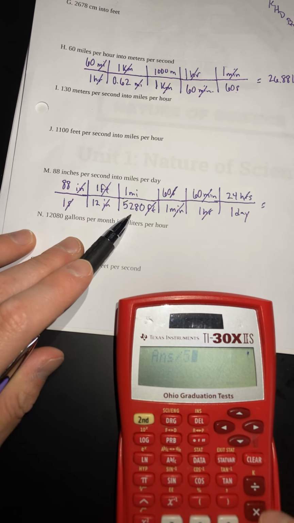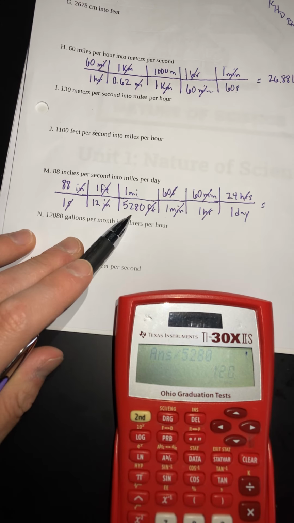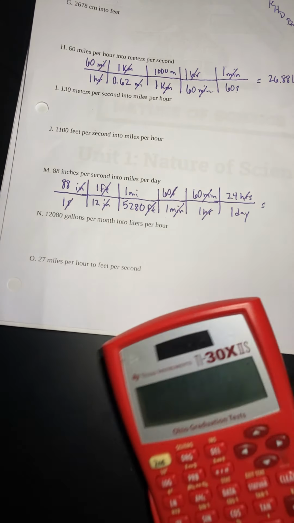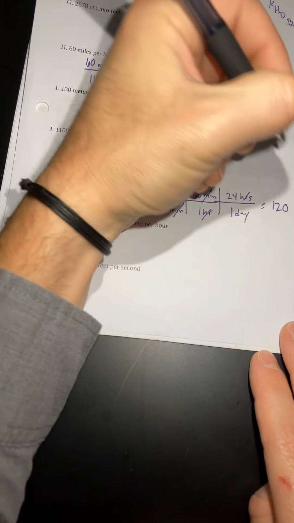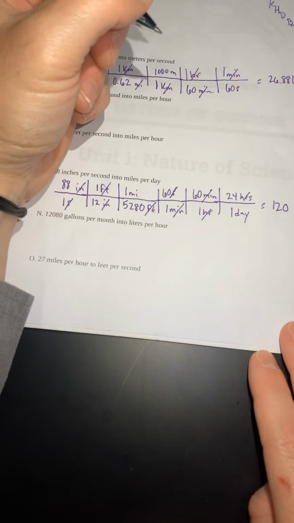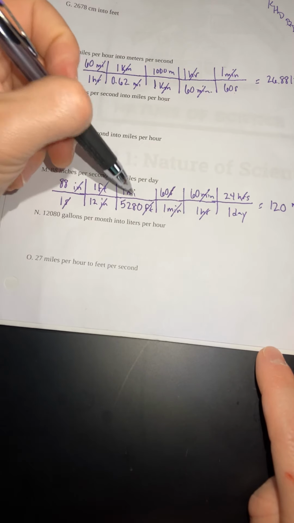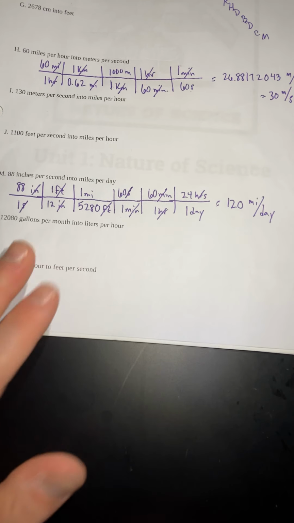Divide that by 5,280. And then divide by 1, divide by 1, divide by 1. Okay? Which ends up giving you 120. All right? Exactly. And that is miles per day. Those are the only 2 units you didn't cancel out. Miles right here, days right here. So 120 miles per day. And that is your final answer.